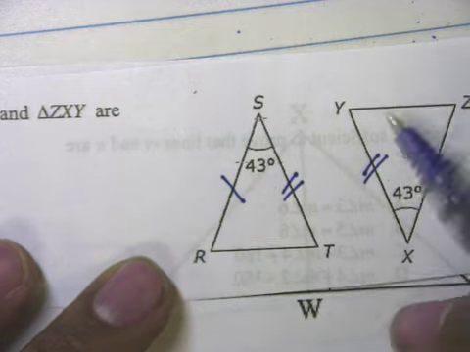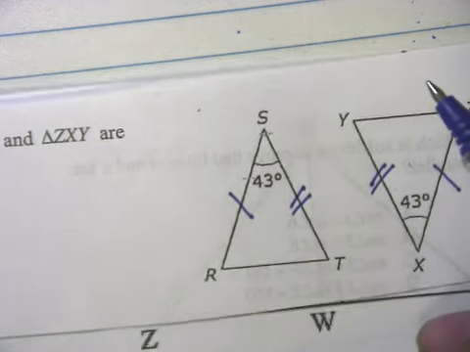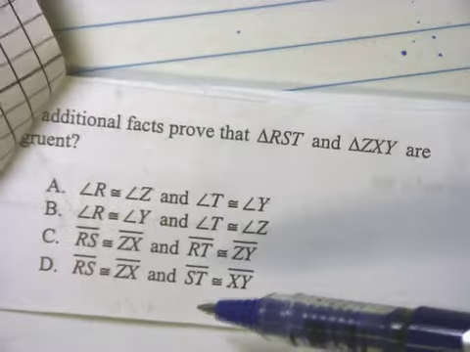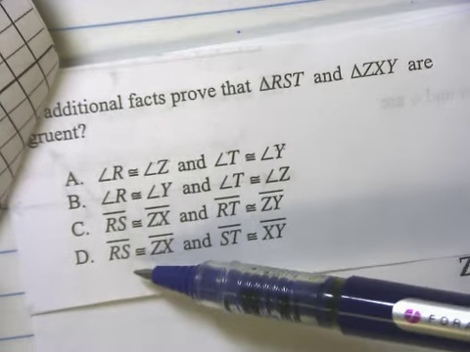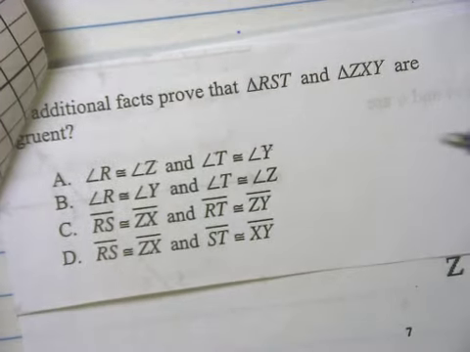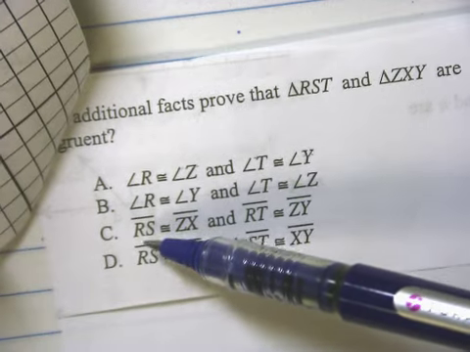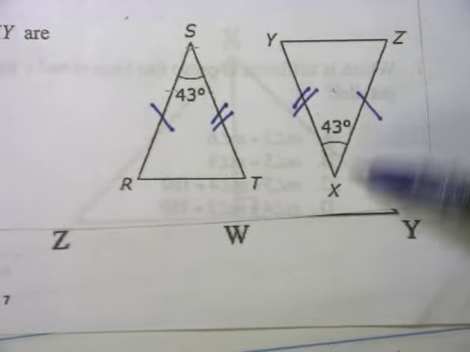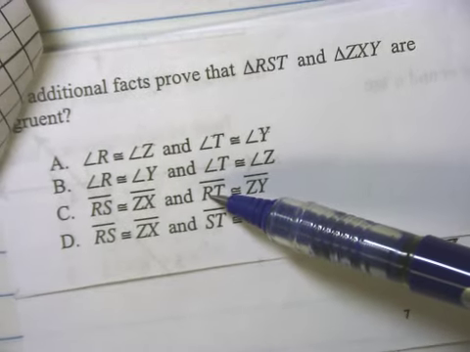Looking at that, that's one of my rules, isn't it? Side, angle, side. And I would see which one of the criteria fulfills helping me complete that. If we look here, take a look at this. It says RS is congruent to ZX. I'm sorry, let's take a look at this one here. RS is congruent to ZX. Okay, that looks like it makes some sense.